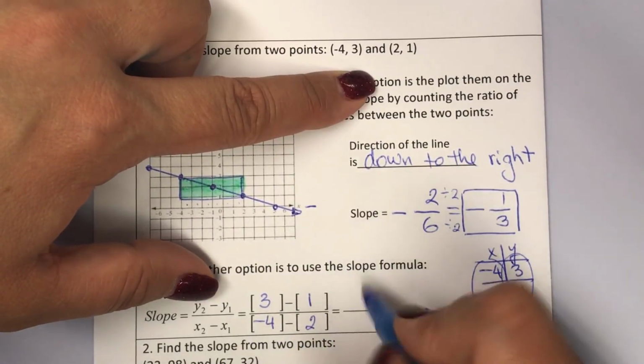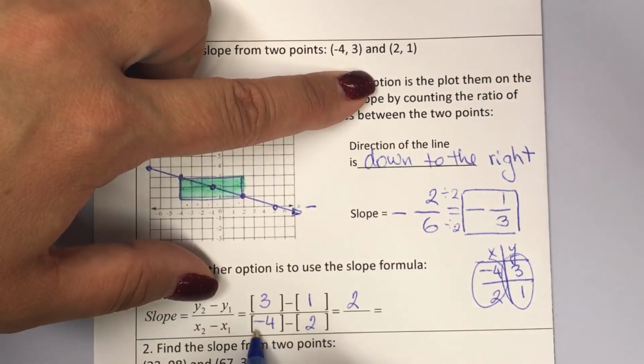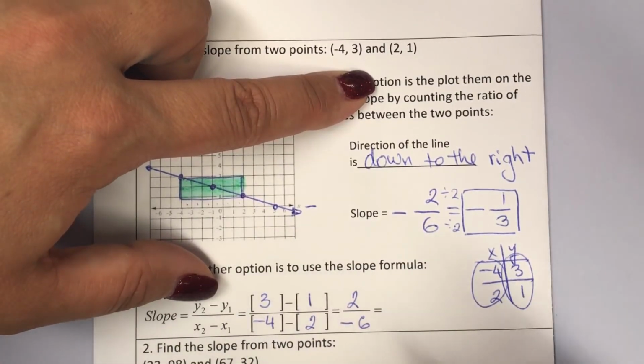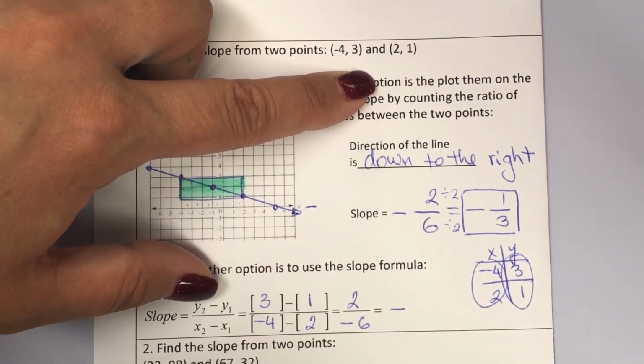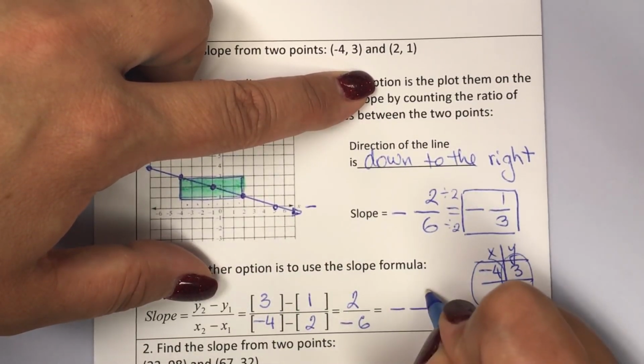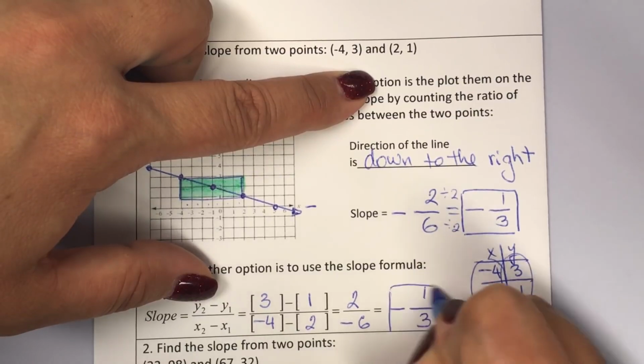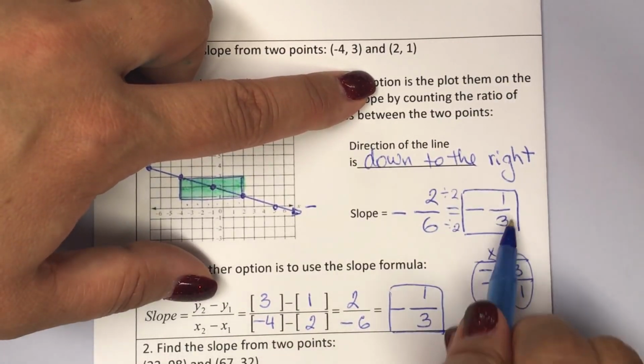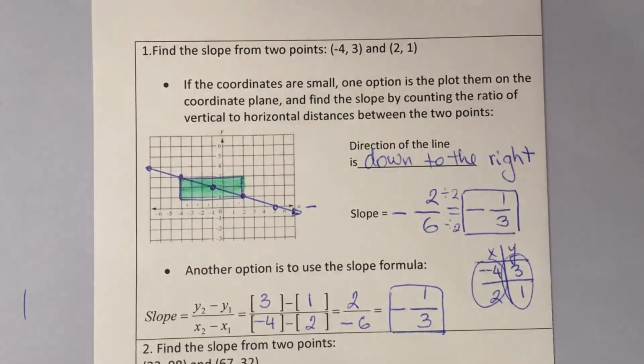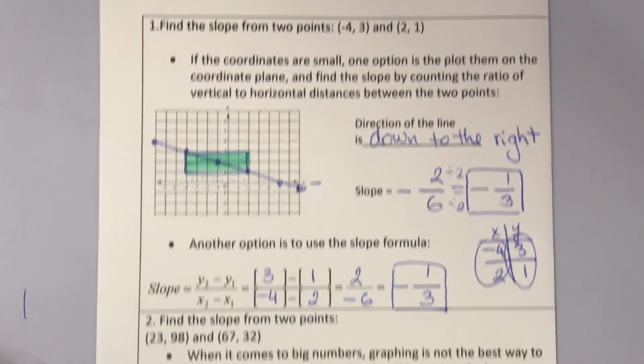3 minus 1 would be 2. -4 minus 2 would be -6. Then we simplify. Positive divided by negative is negative, and 2 and 6 can be divided by 2. So that results to the same slope, -1/3, which we had from graph.